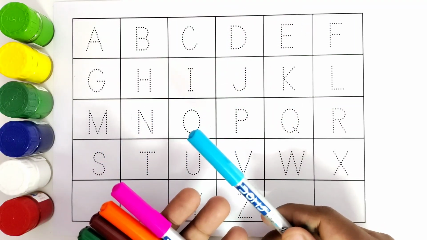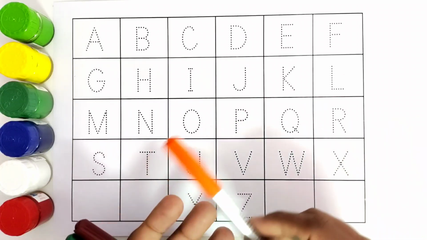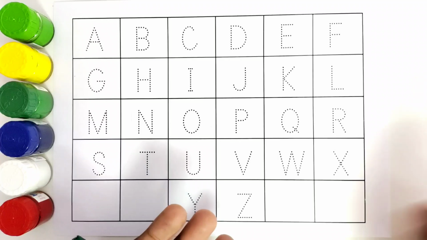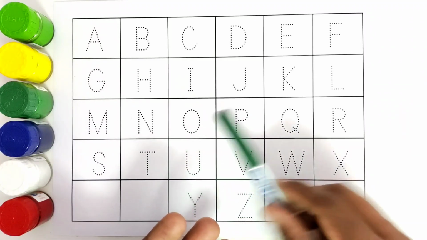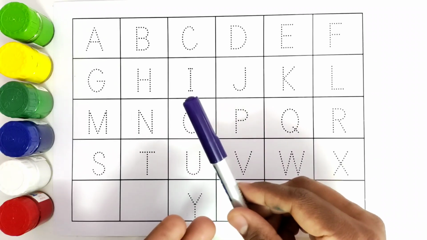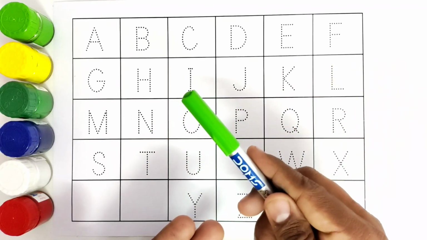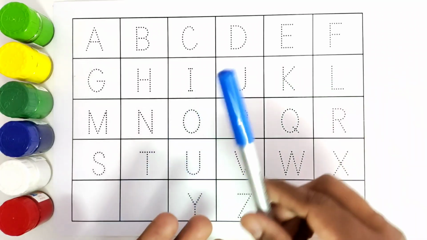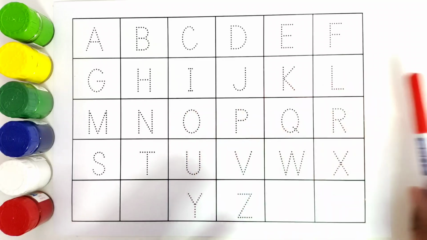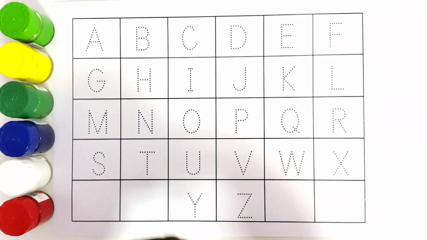This is light blue color. This is dark pink color. This is orange color. This is brown color. This is dark green color. This is black color. This is purple color. This is yellow color. This is light green color. This is dark blue color. This is red color. So we will start writing from here to here.